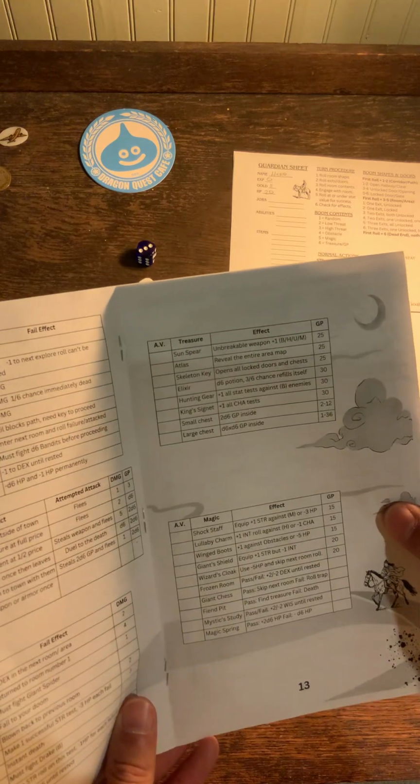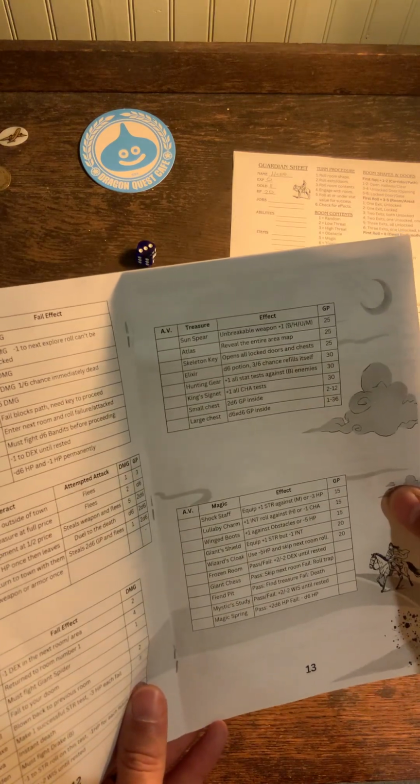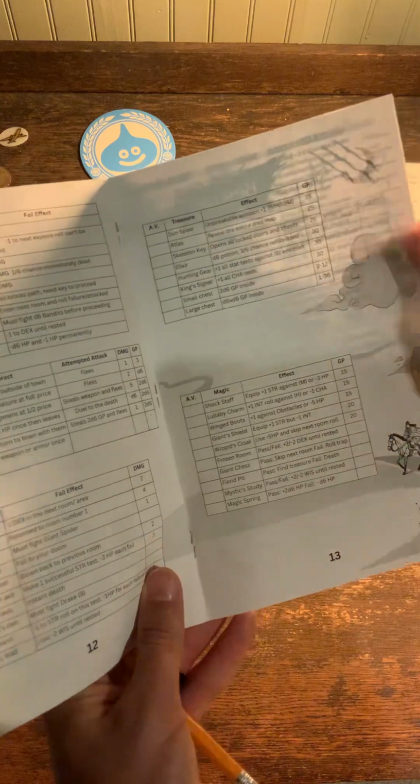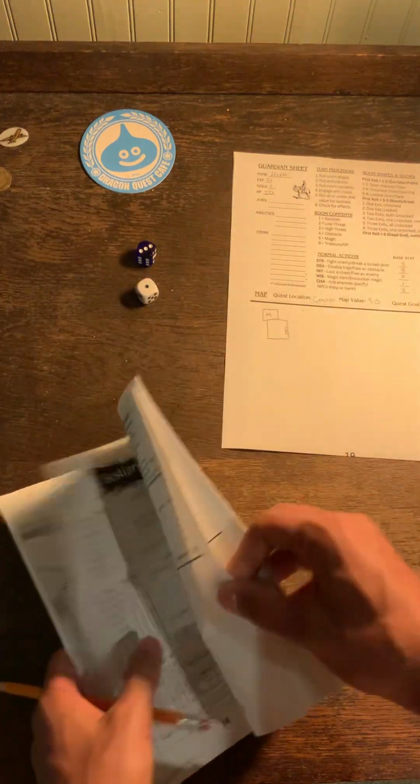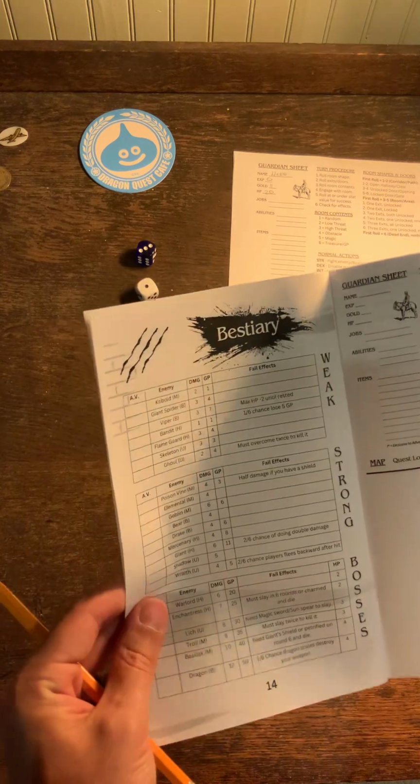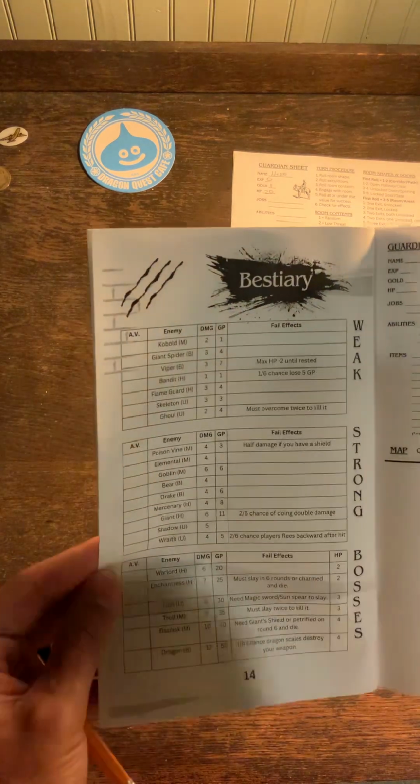Over here, we've got treasures, maybe some treasures we would find, and our magic items underneath, and then the types of enemies. So let's go ahead and fill out our adventure tables.